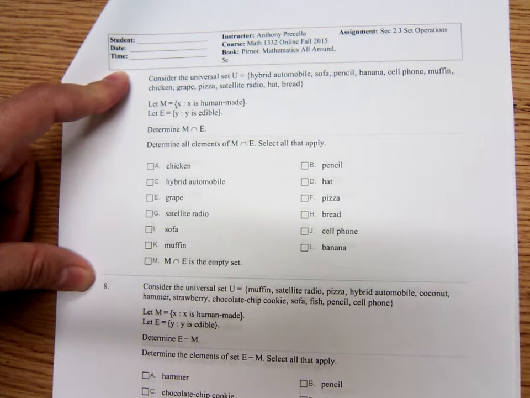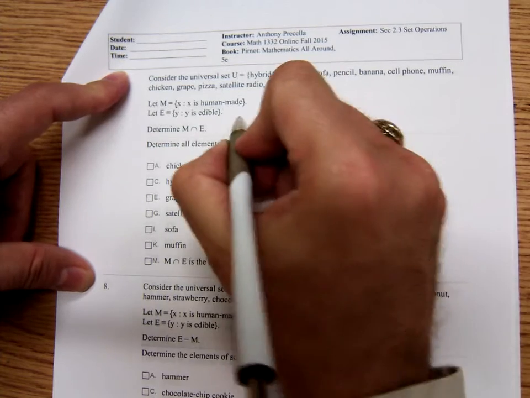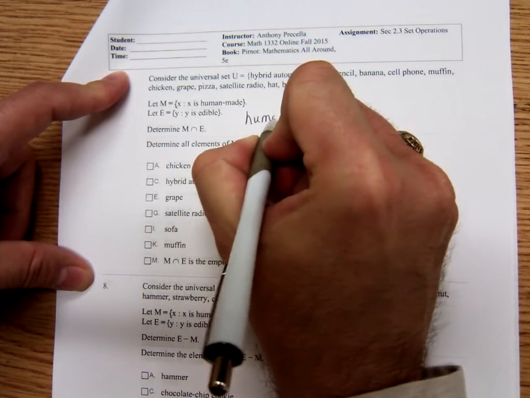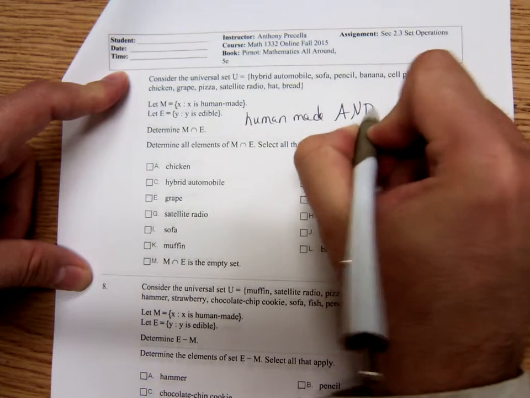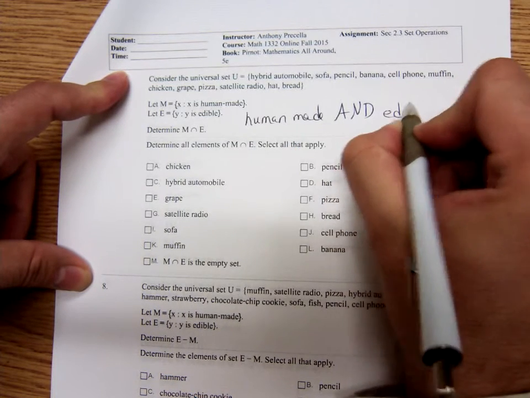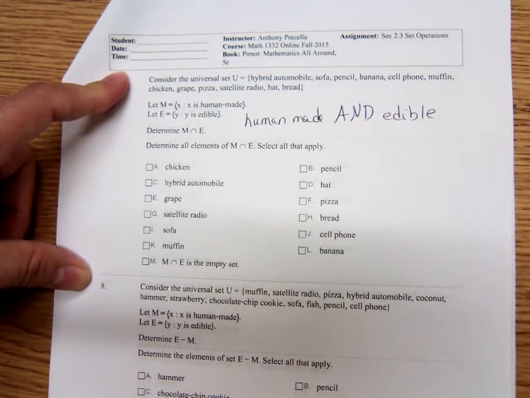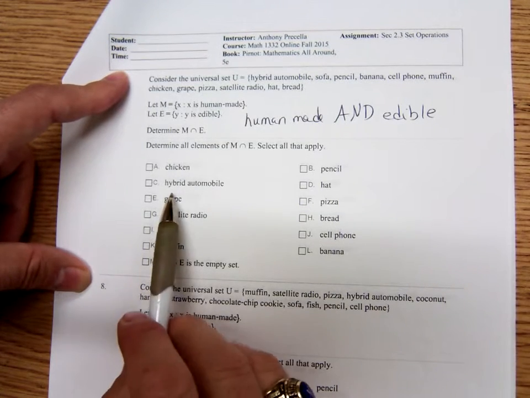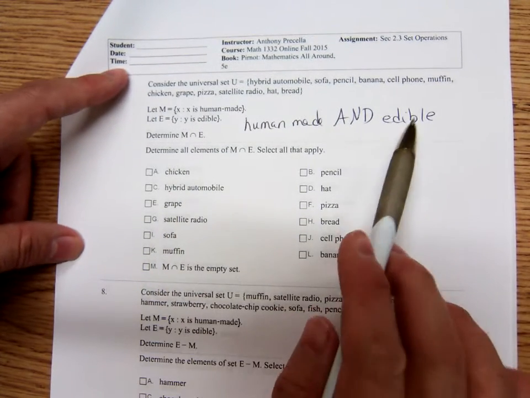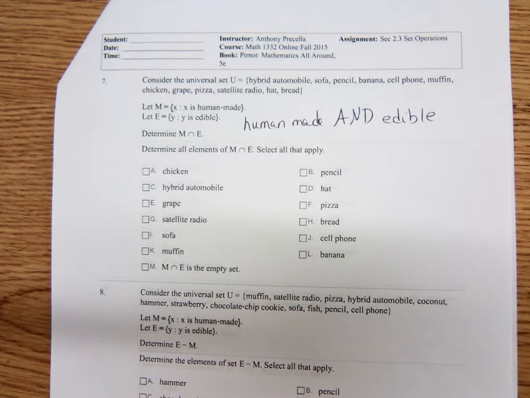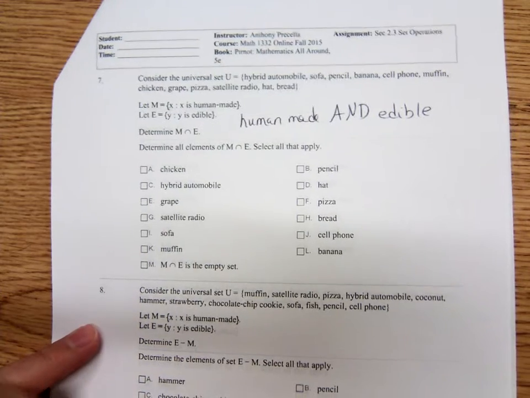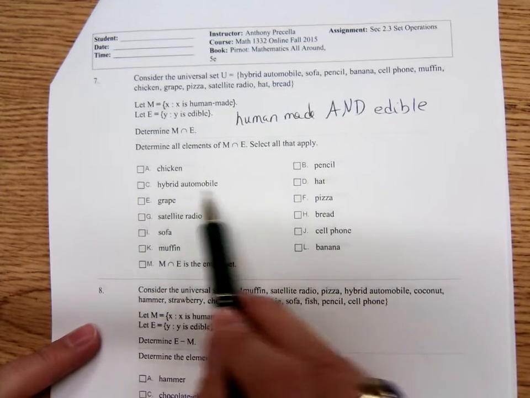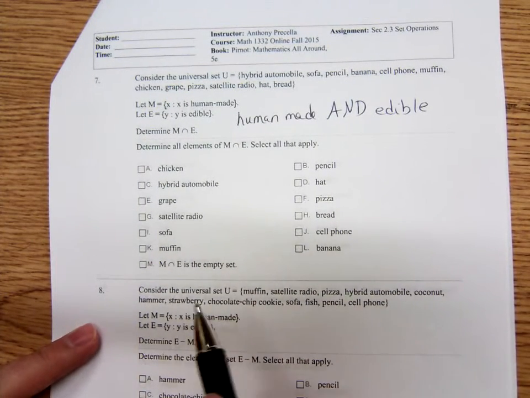That means we want to know what stuff on here is human-made and at the same time edible. You'll notice a hybrid automobile is human-made, but it's not also edible. So which stuff on here is human-made and edible? Just scanning through the list.